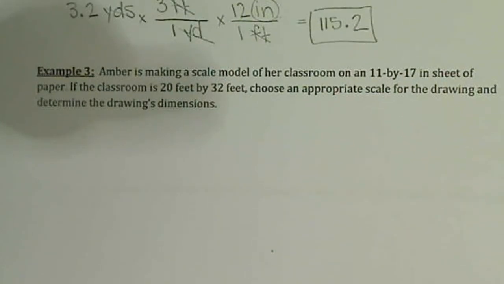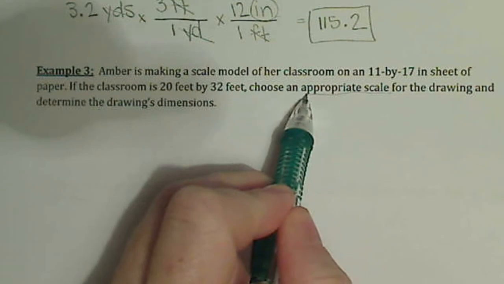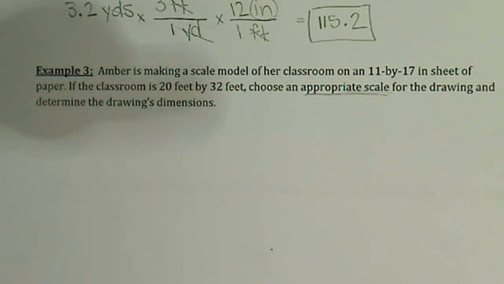Last example. Amber is making a scale model of the classroom, and she's using a specific size of paper. We want to choose an appropriate scale. This does not mean what you would actually choose. It's just an appropriate scale to maximize the paper you're using.